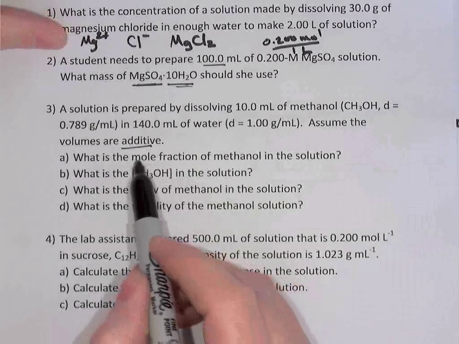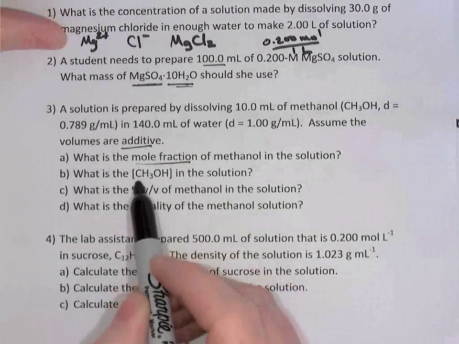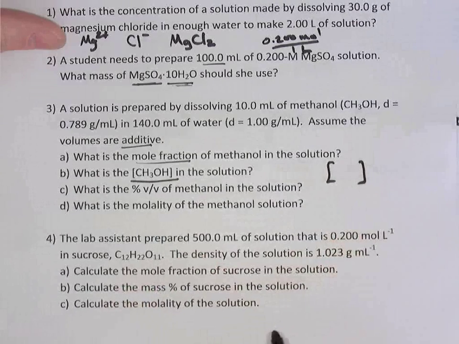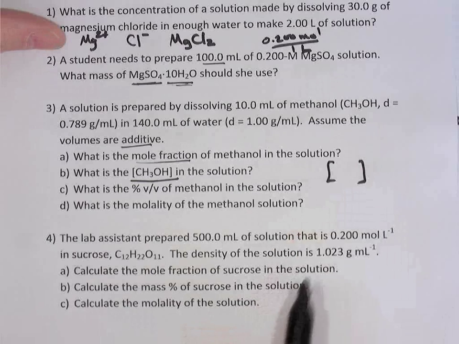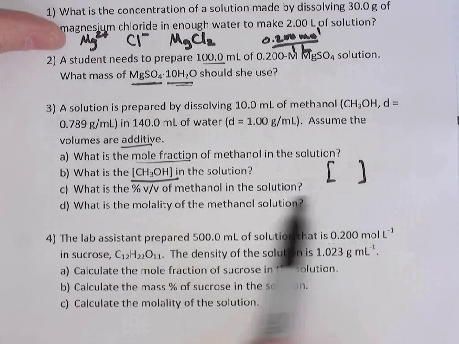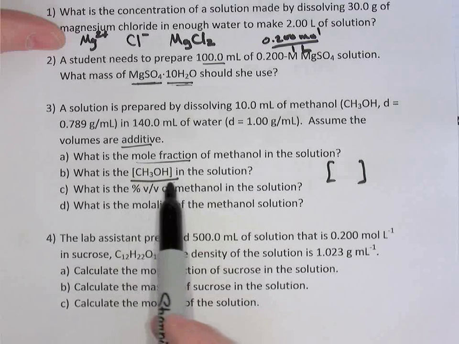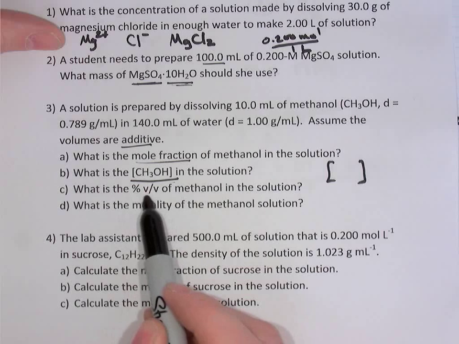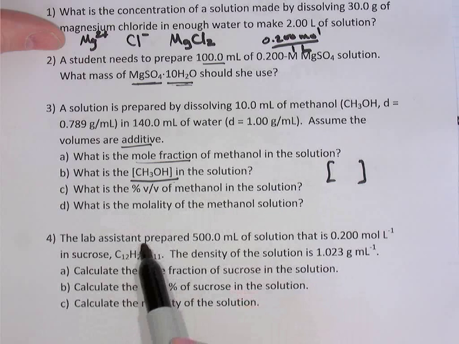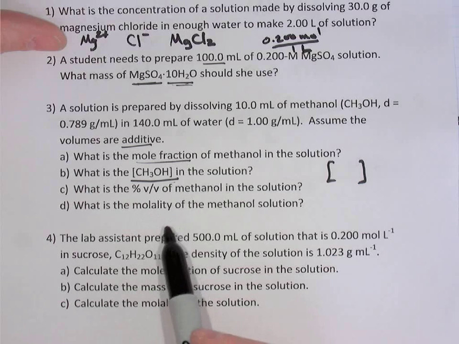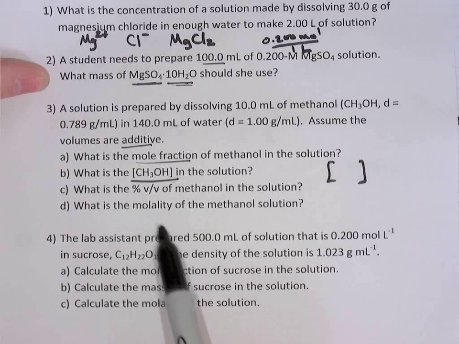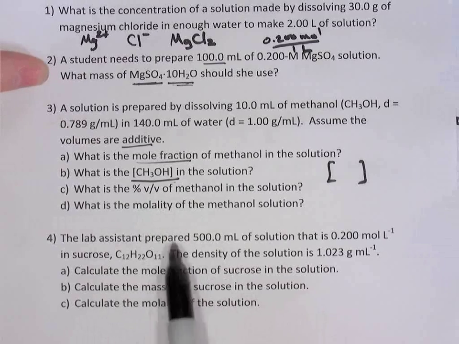So we're going to look for the mole fraction first. Then we're going to find, now this is new, the symbol, you see square brackets around a chemical formula. You might want to note this in your margin. That implies molarity. So what is the concentration, what is the molarity of the methanol in that solution? What is the percent volume by volume of methanol in the solution? And what is the molality of the methanol solution? So mole fraction, molarity, percent volume by volume, and molality based on that information there.